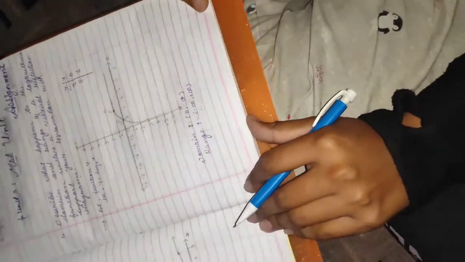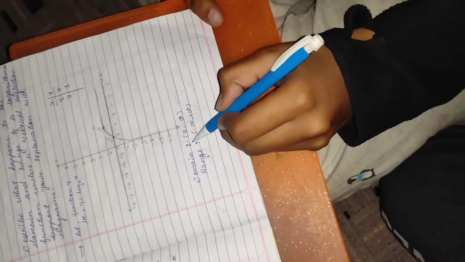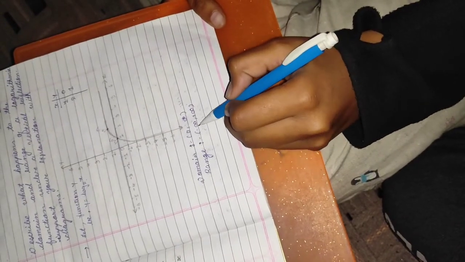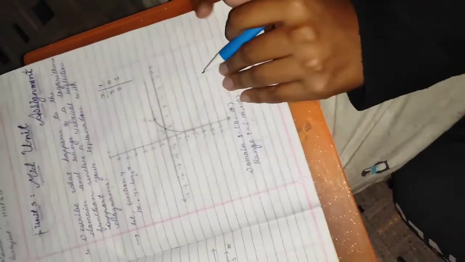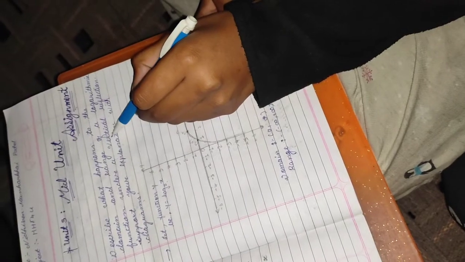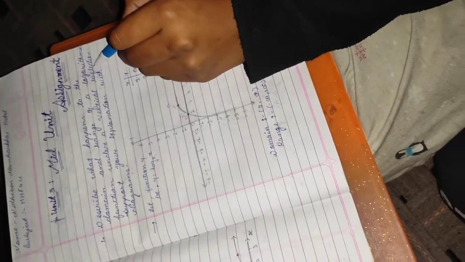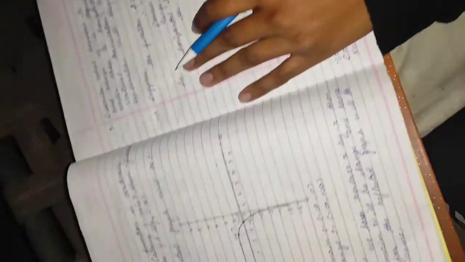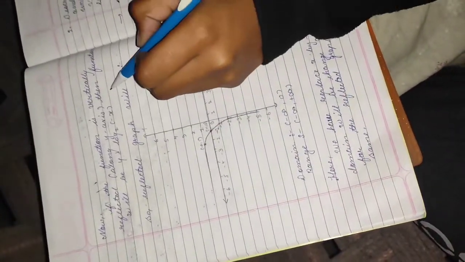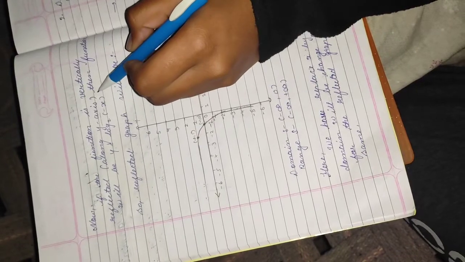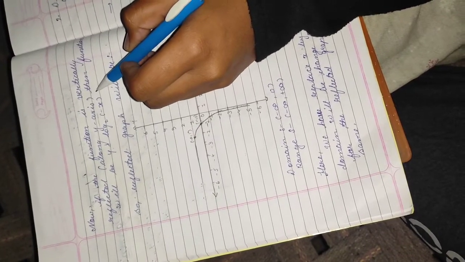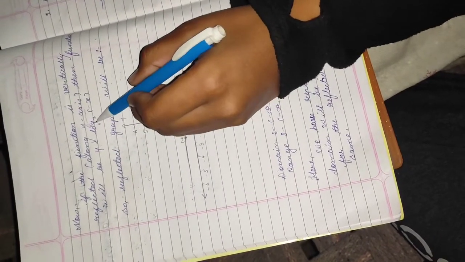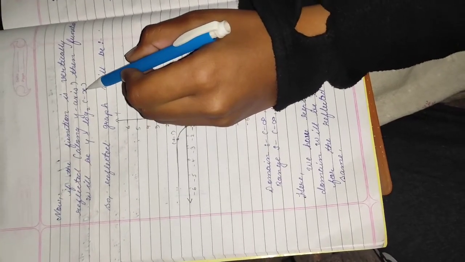So the domain and range for this graph will be: domain 0 to infinity and range minus infinity to positive infinity. As it was given in the question, we have to draw the graph reflected vertically. So we are plotting that graph over here, and it is reflected along the x-axis. So the function will be y is equal to log 2 in bracket minus x.